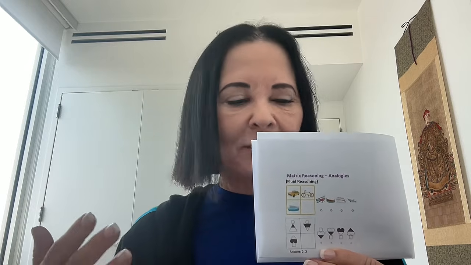And now we'll look at what we call fluid reasoning questions. Fluid reasoning just means that the child has never seen this before specifically, and they have to think their way through to figure out the answer. And very often it is done with nonverbal type of questions as well.